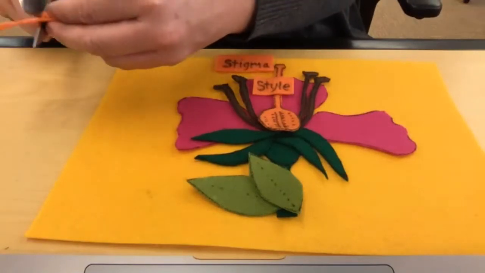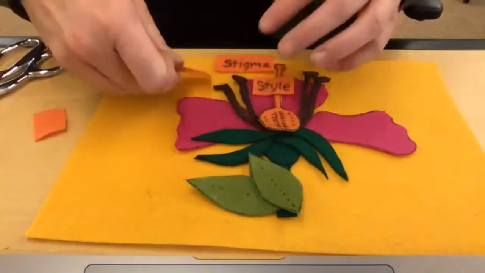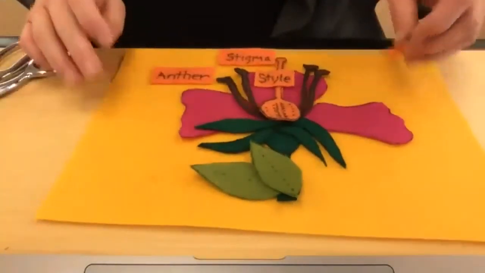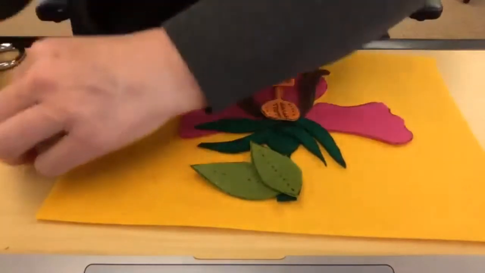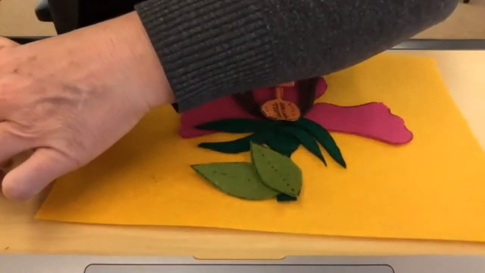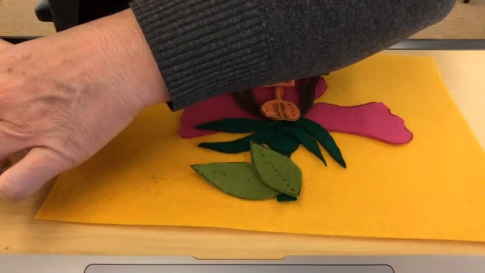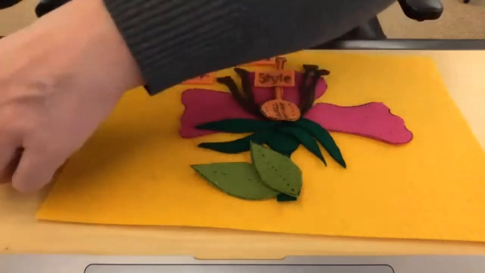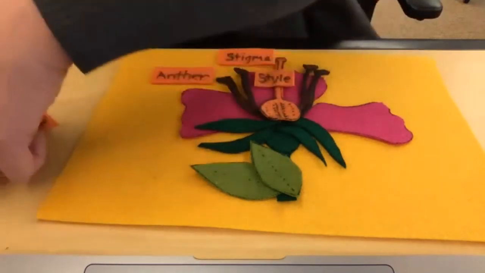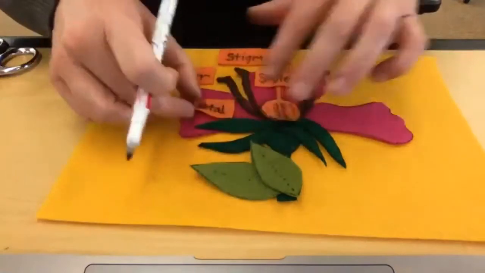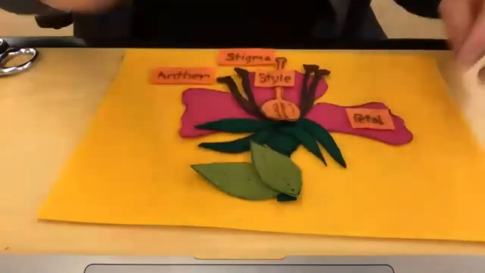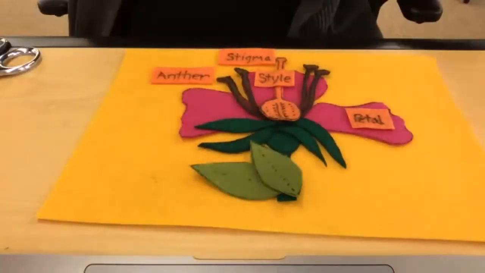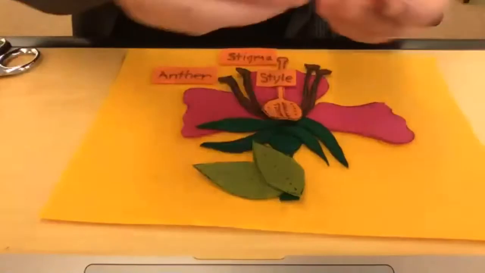Panther. That kind of got smeared, didn't it? No.